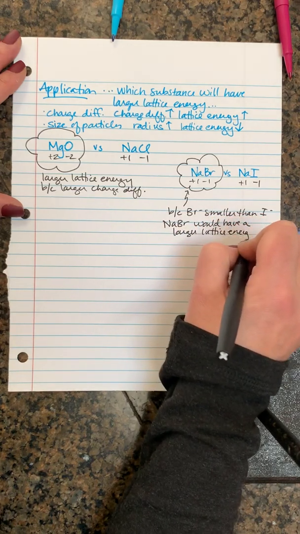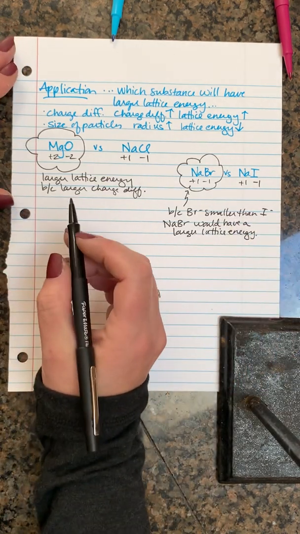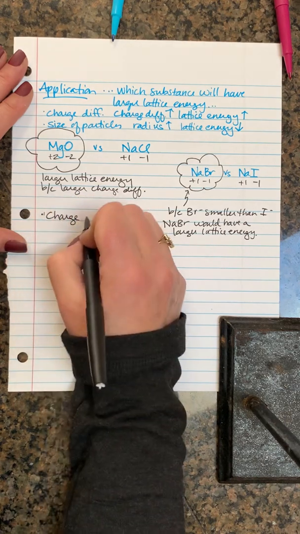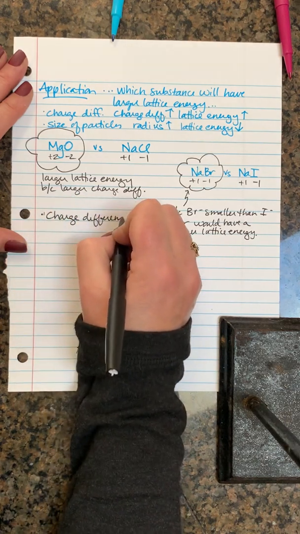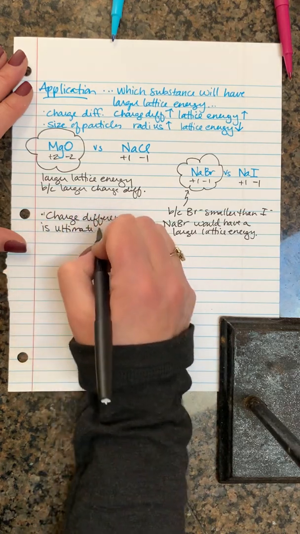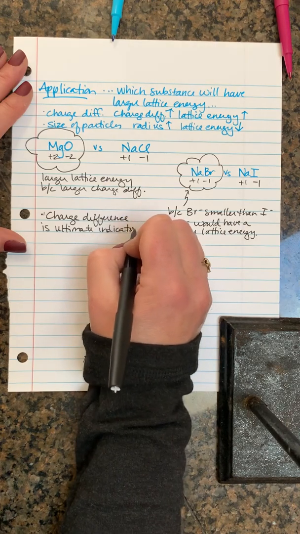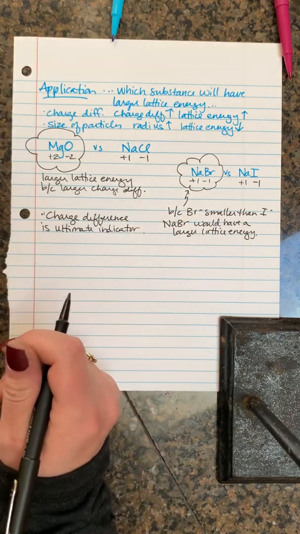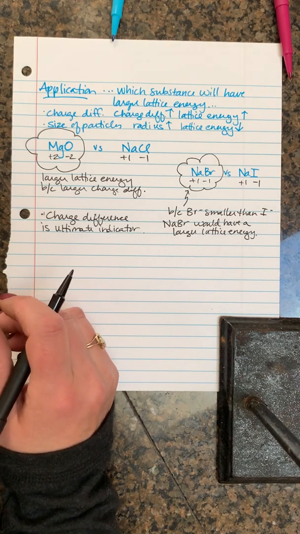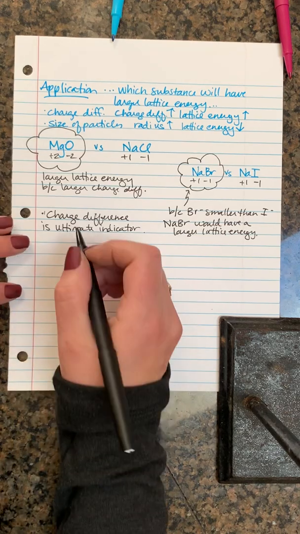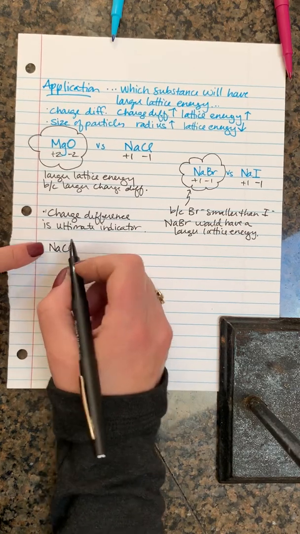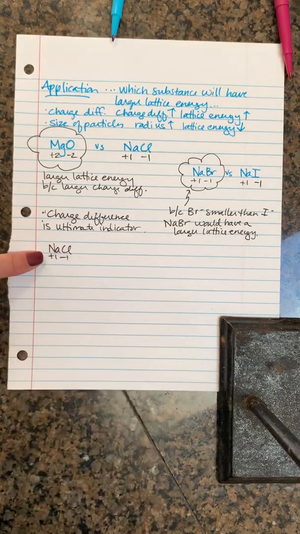Okay, so if it comes down to choosing between the two, I always go with the charge difference as the ultimate indicator. So if you had some really small ions, let's say we had sodium and chloride, which are fairly small, and they have a +1, -1 charge.